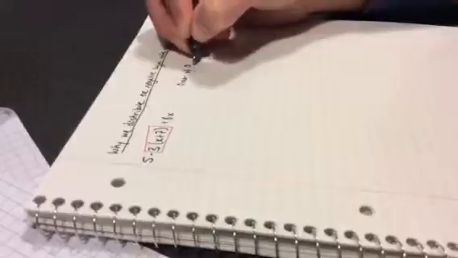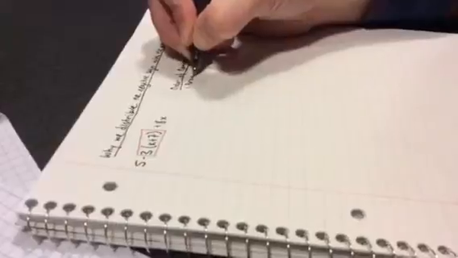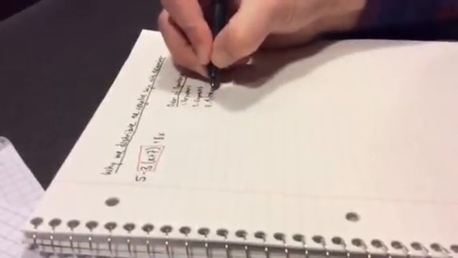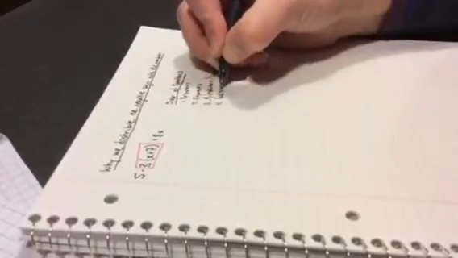Okay. So when we look at this problem, it's really tempting to think that this is just 5 minus 3. But if we think about order of operations, we do parentheses, we do exponents, and most importantly for this example, we do multiplication before we do subtraction. Okay, we do multiplication before we do subtraction.